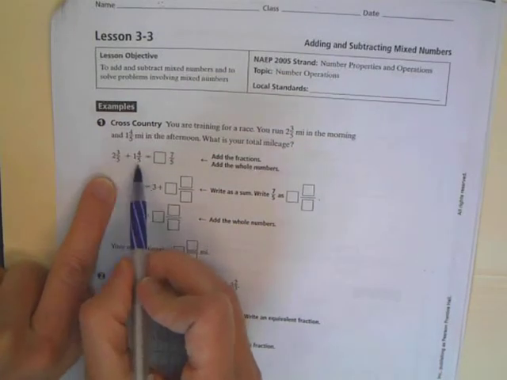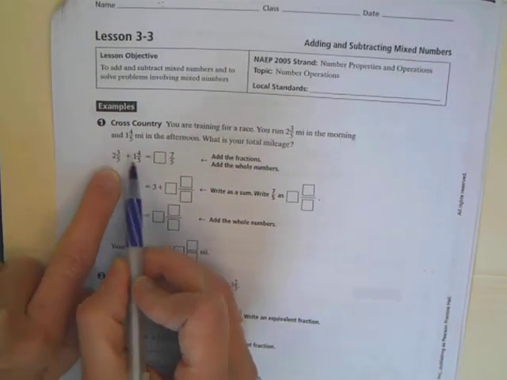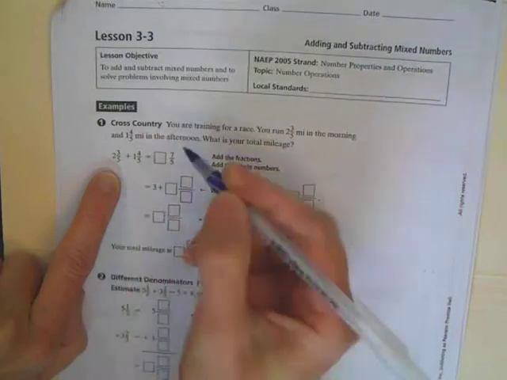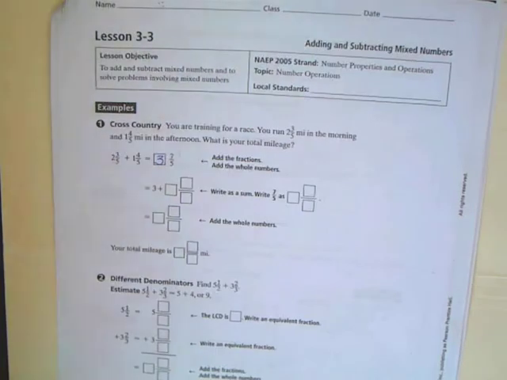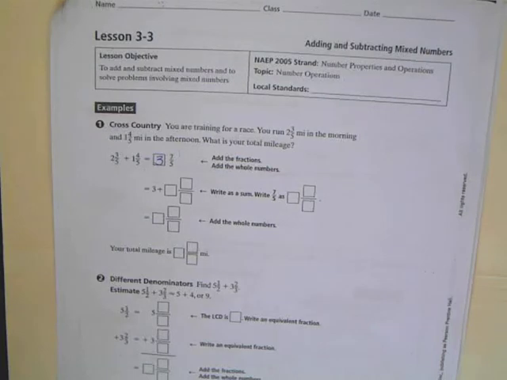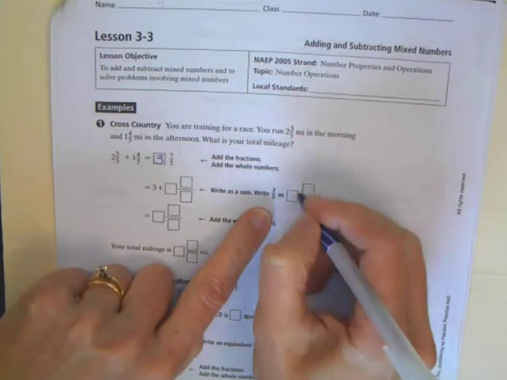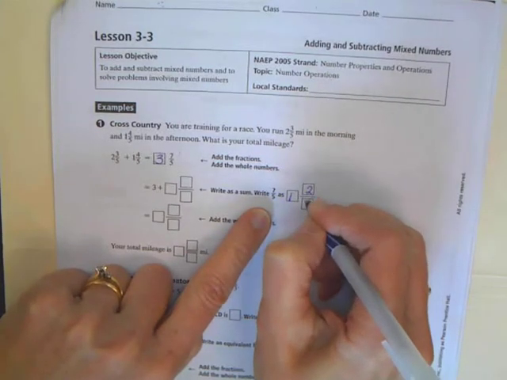We'll add our fractions because they have like denominators. So 3 plus 4 gives me 7/5, and then 2 plus 1 is 3. So I get 3 7/5. However, 7/5 is an improper fraction, and remember, we don't want to leave numbers as improper fractions. We can write 7/5 as 1 2/5.